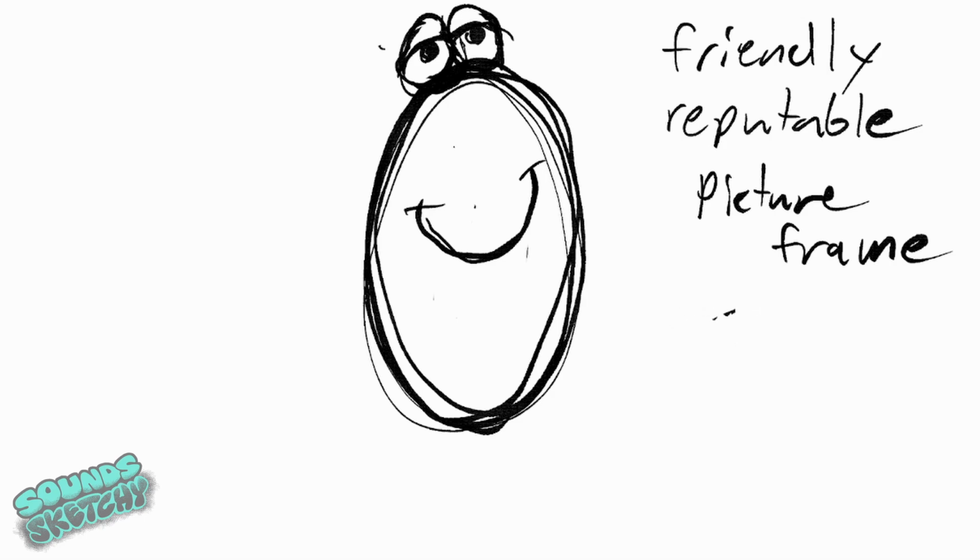Maybe this is just a really friendly, reputable, so like a classy, stand up, just so we have these nice qualities that we're able to draw and expand further on.